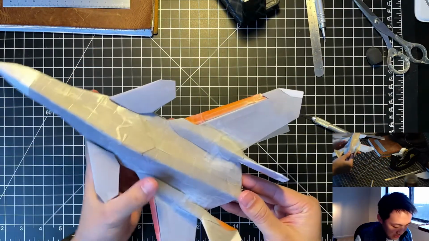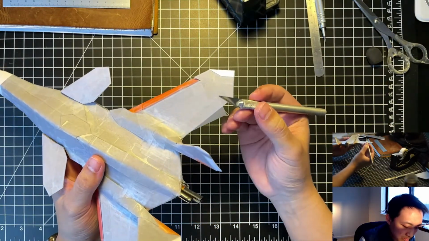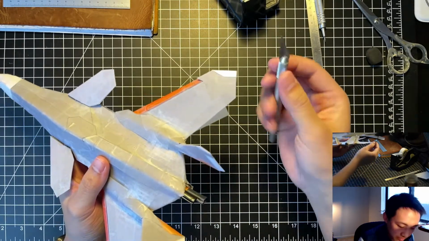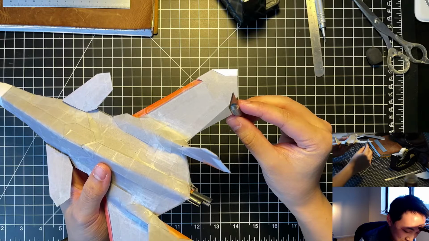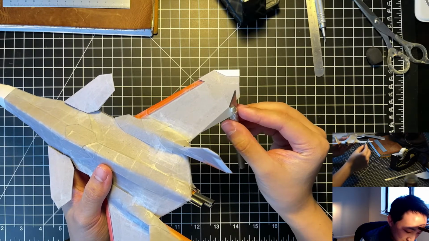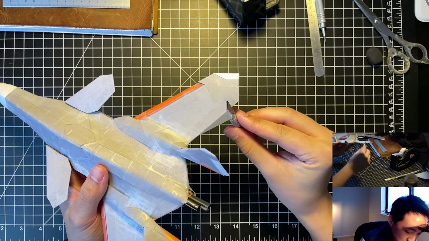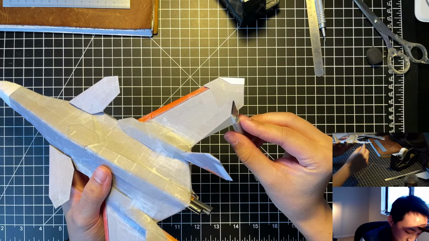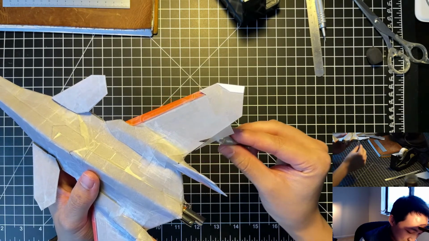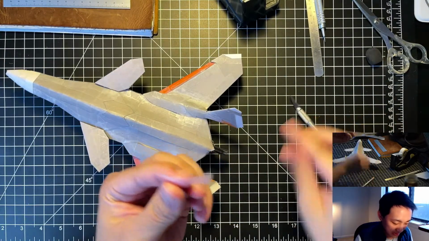Just gotta trim off the excess here. This is the most satisfying part of any build, is that you just get to slice the excess off. Yeah, this one's a little bit stubborn. Okay, if you cut from the other side, it's a little better. The more you know.